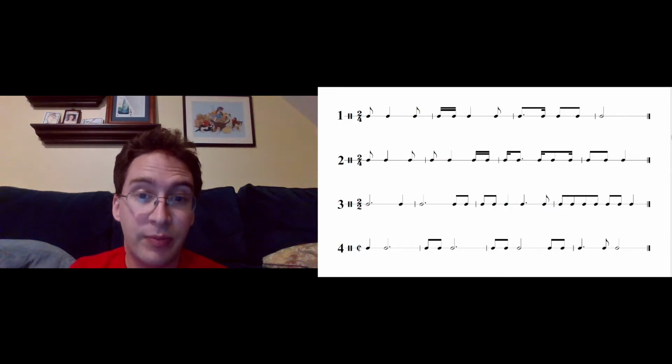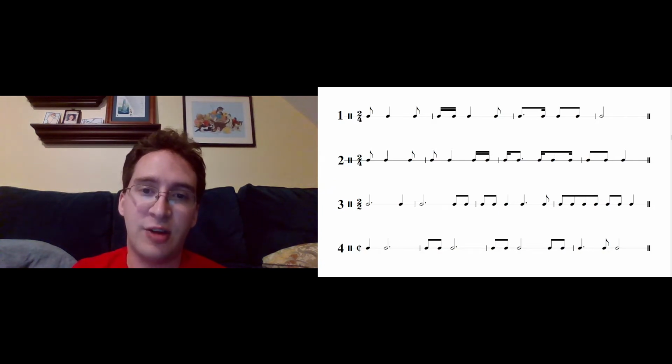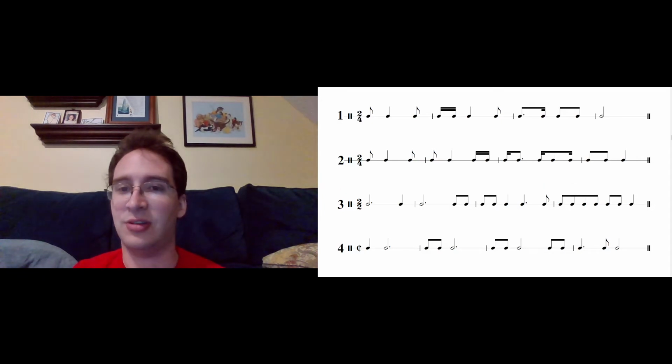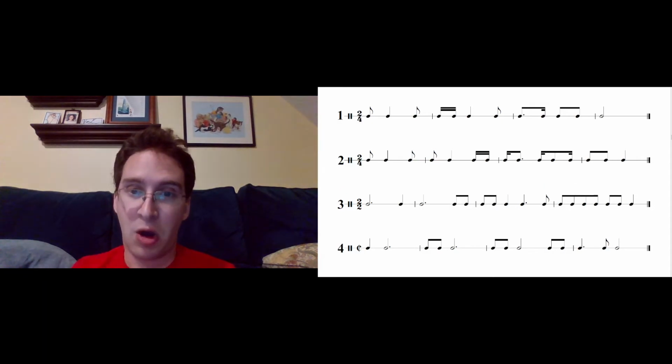Line 3 and 4 are in cut time. Exactly the same principle applies, just all of the note values are doubled. So instead of a dotted quarter note, we have a dotted half note. Instead of 16ths, we have 8ths, etc. So line 3 would sound like this. 1 D, 1 D me, 1 ka D, 2 me, 1 ka D me, 2 ka D. So that's what's going on there.